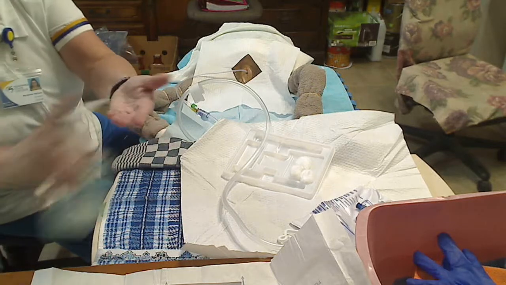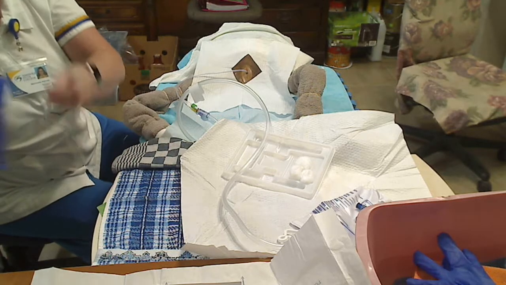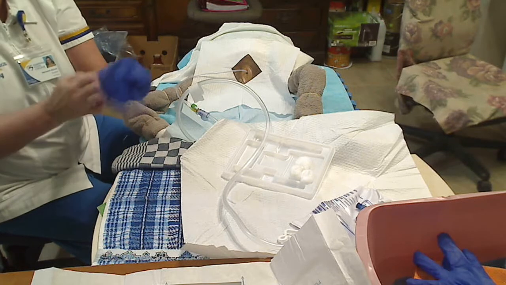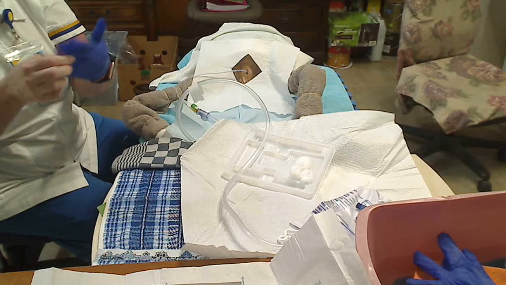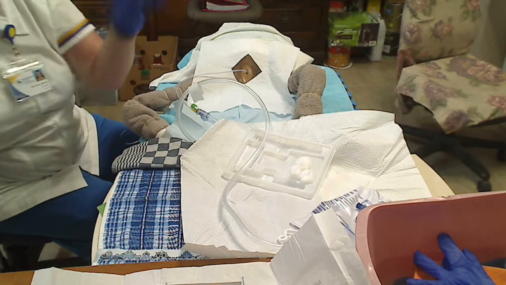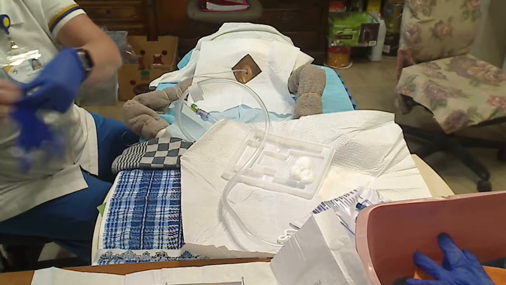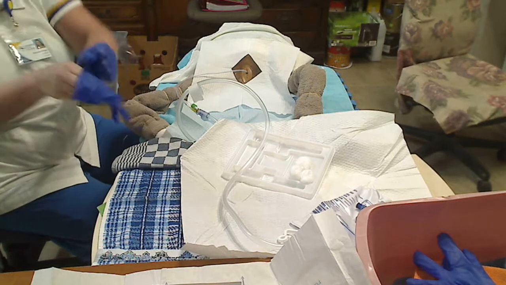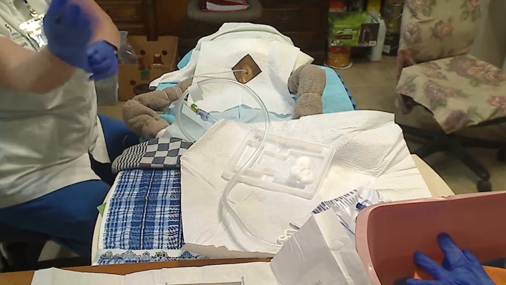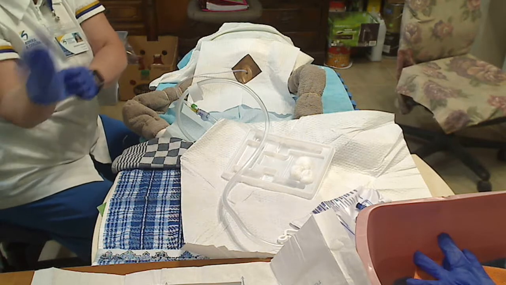I'm going to hand sanitize, and just for safety's sake, put on another pair of procedure gloves. Oh my goodness, these are small. That's what happens when the hospital's out of the right size gloves. You have to go to the next size down.